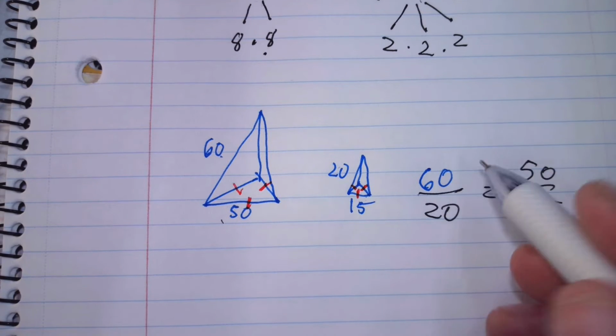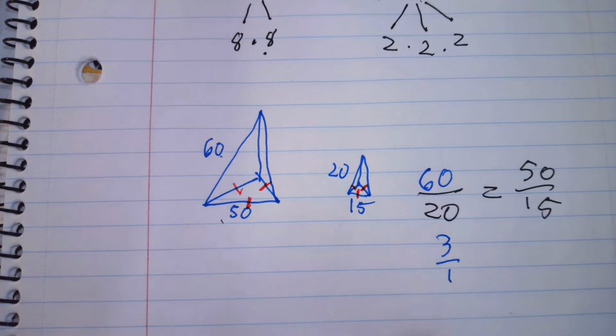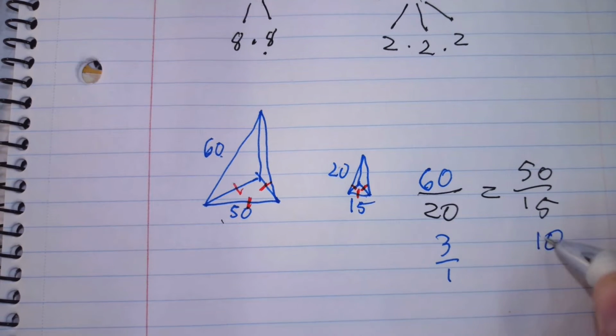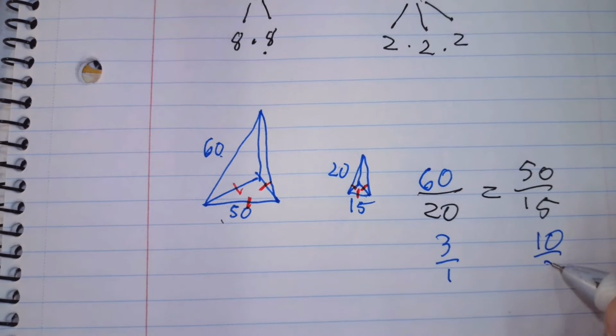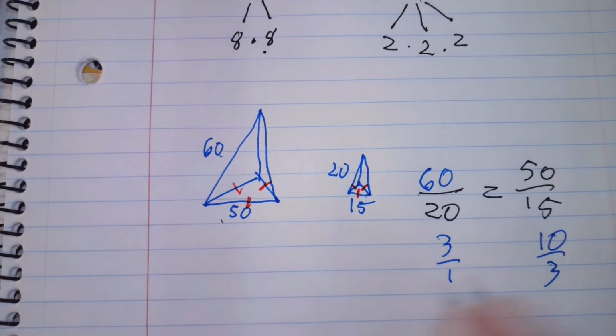So 60 over 20 is 3 over 1. 50 over 15 is what? 3.3. Well, 10 over 3. Are they similar? Not similar. They would have to be equal to be similar, right?